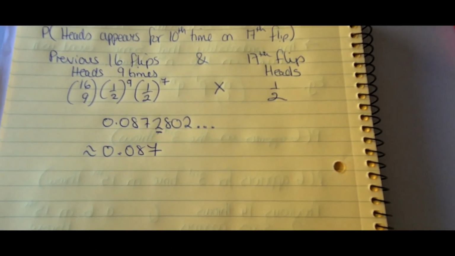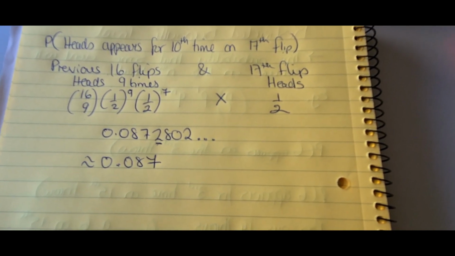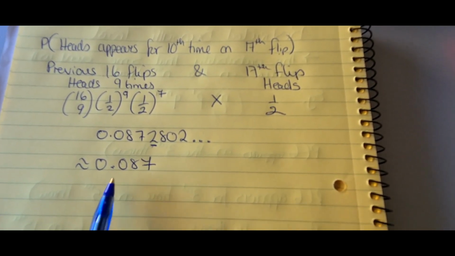So the probability that you will land on heads for the 10th time on the 17th flip of the coin is 0.087.